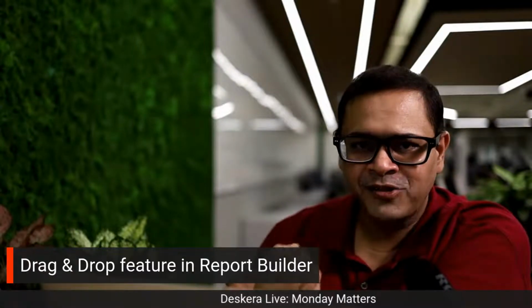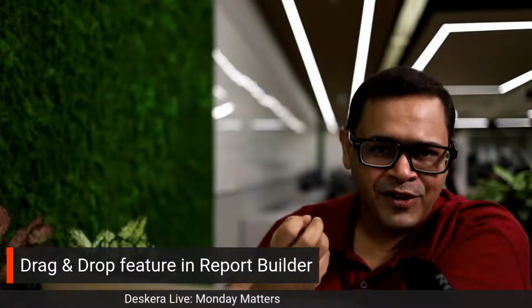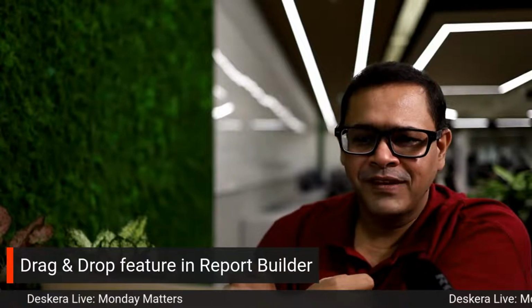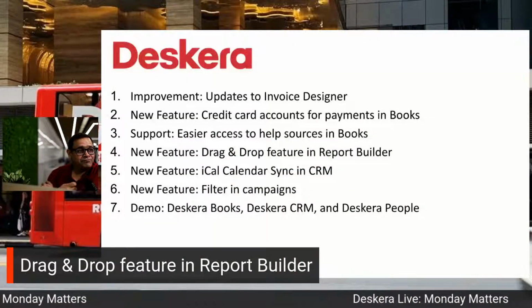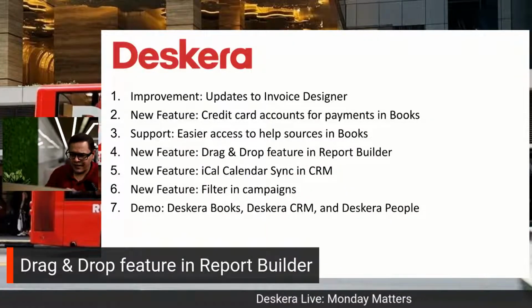So expect to see a lot more coming your way through the report builder. All right. So what's the next item on the agenda? We have iCal calendar sync in CRM.